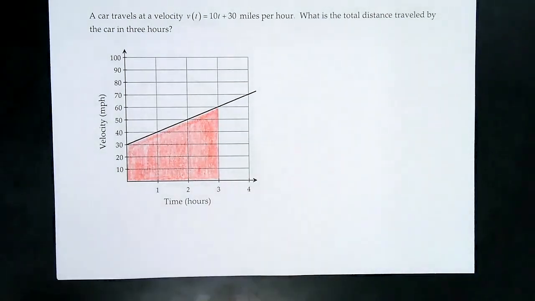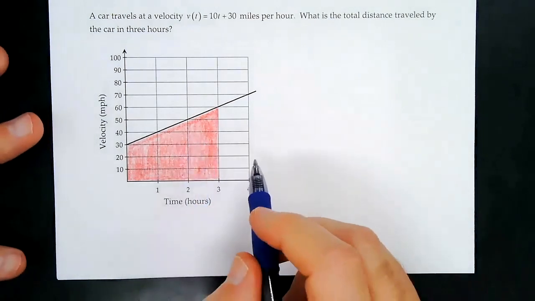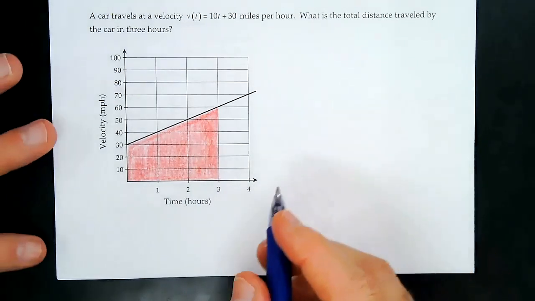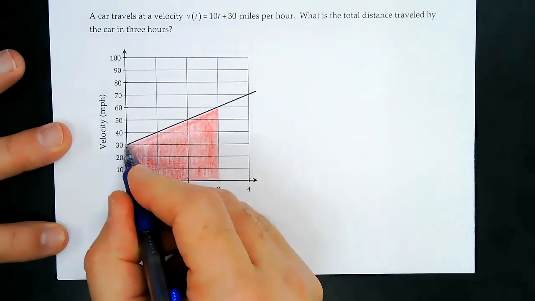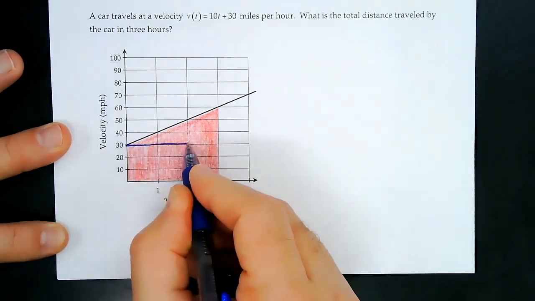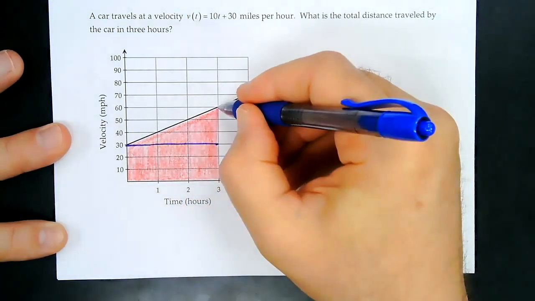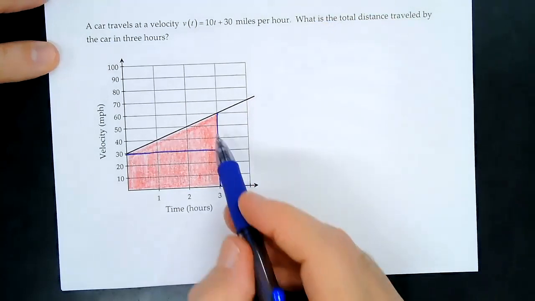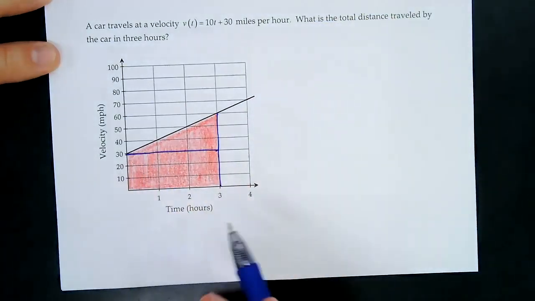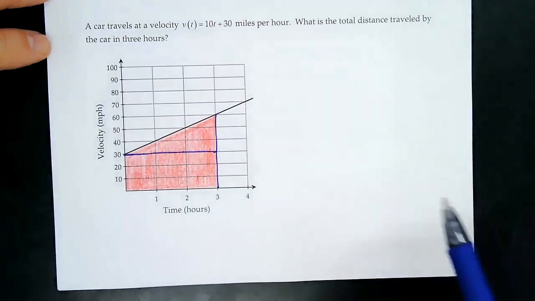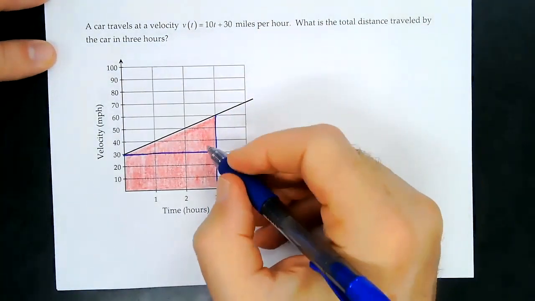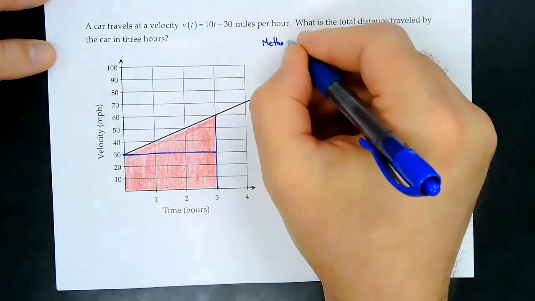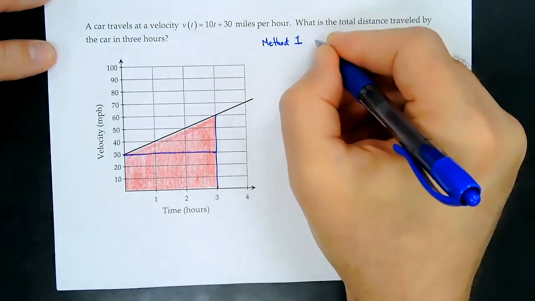Okay, so I've shaded the region, and now, this is kind of a strange shape, but there's a couple ways you could do it. One way to do it is to break it up into a triangle and a rectangle. And what I'm going to do is I'm going to draw it this way, and I'm going to connect this right here. Okay, so I'm going to do this 2 ways. Another way is to look at this as a trapezoid, but you'd have to know the area formula for a trapezoid, right? I am going to go over that, okay? But right now we can just look at it as a triangle and a rectangle. So method 1 is going to be a triangle and rectangle.